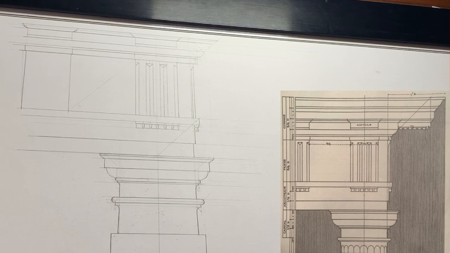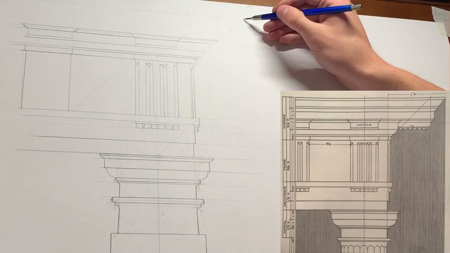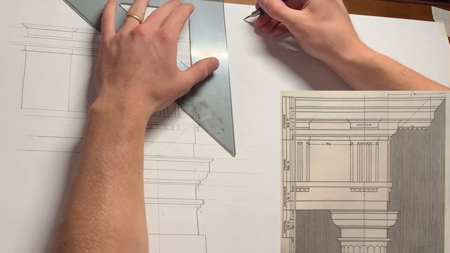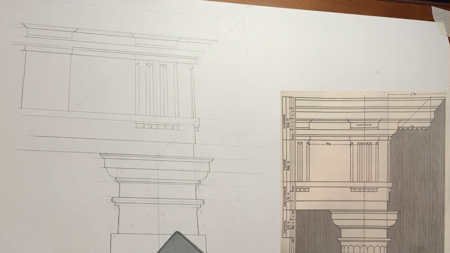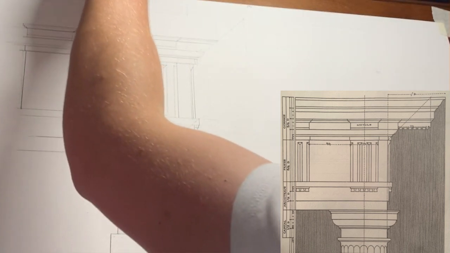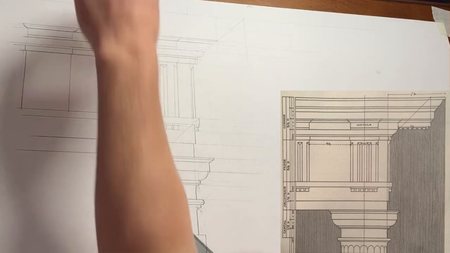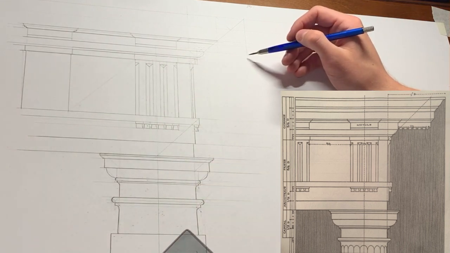Now I have to draw one in profile. So that's where this 45 here will come in handy. I'm going to take that, drag a guideline straight down, and then, okay, cool, I already have that extended out.